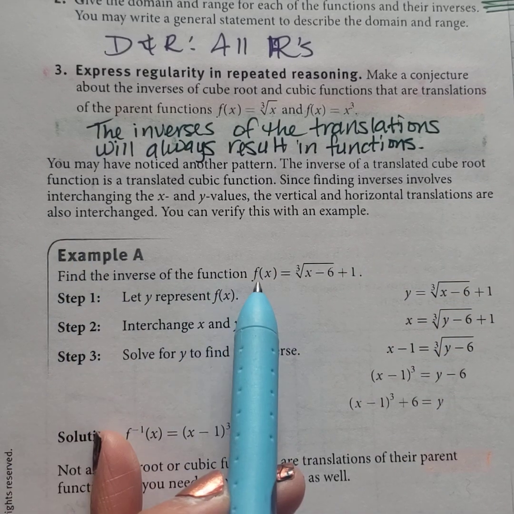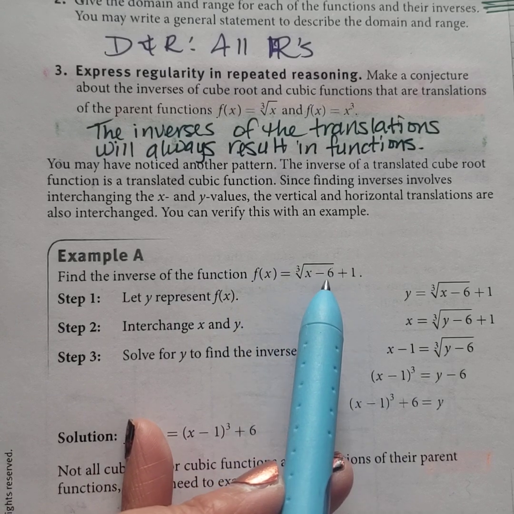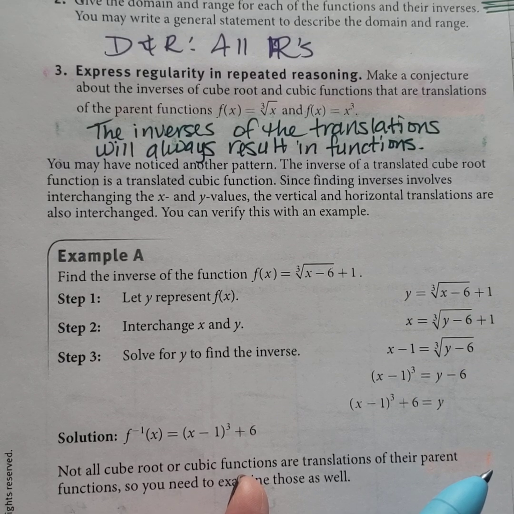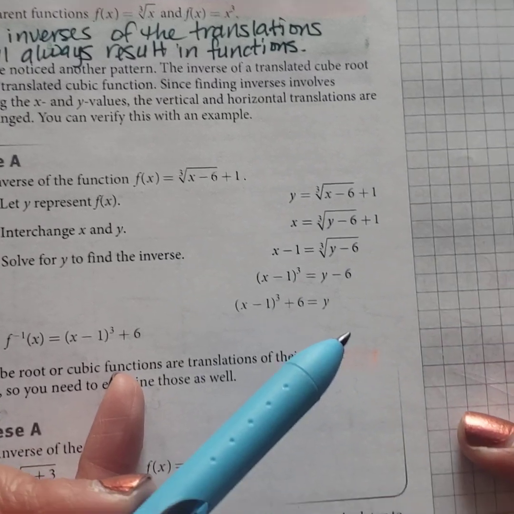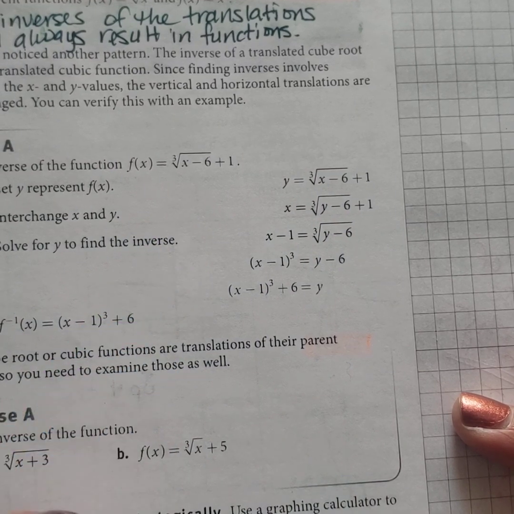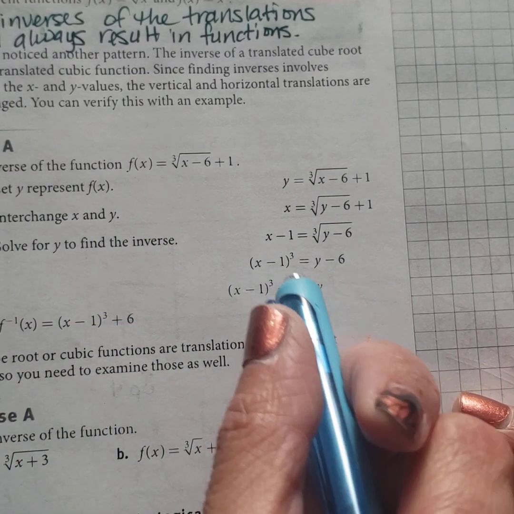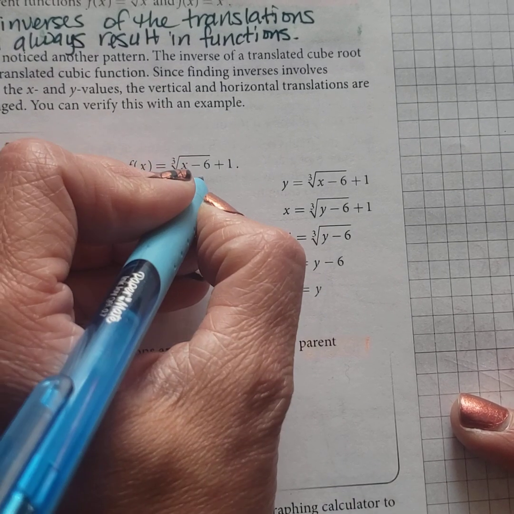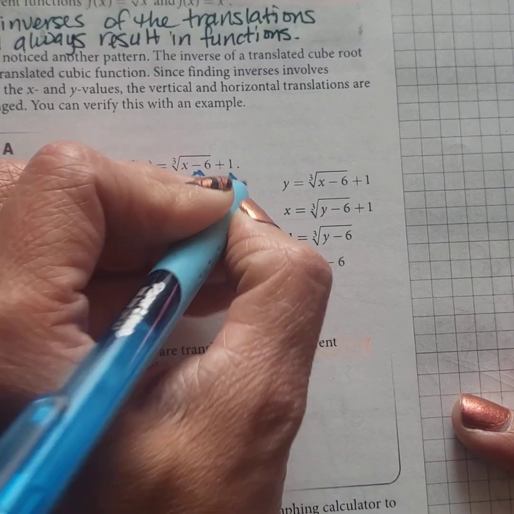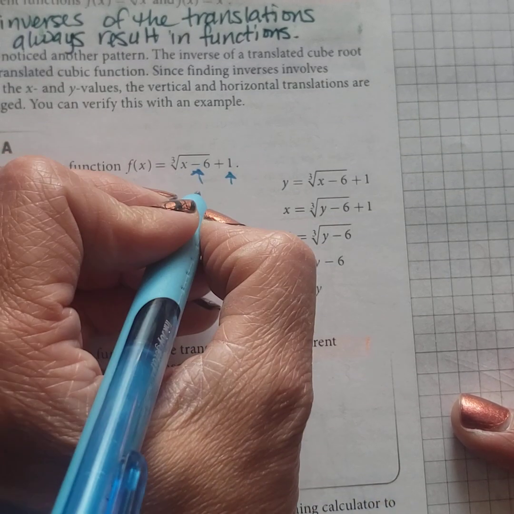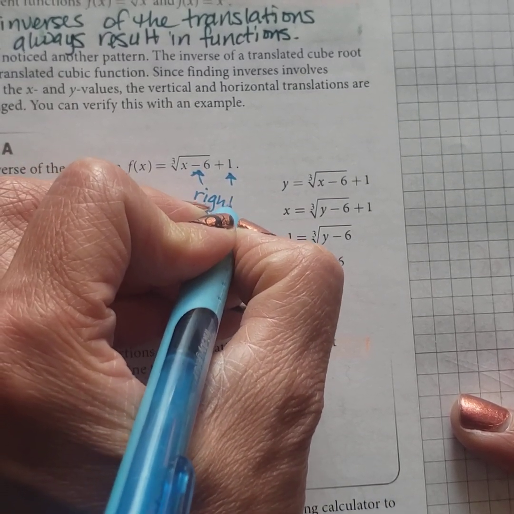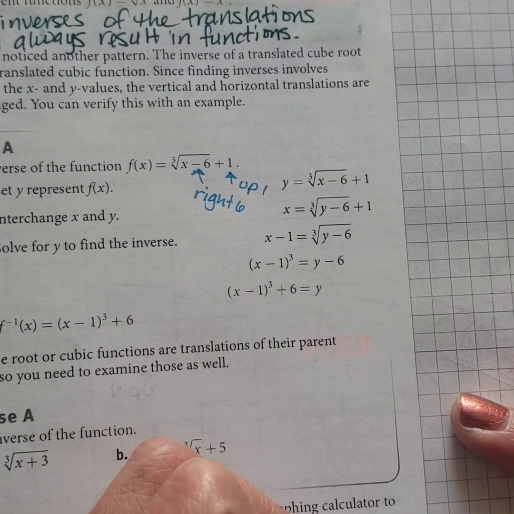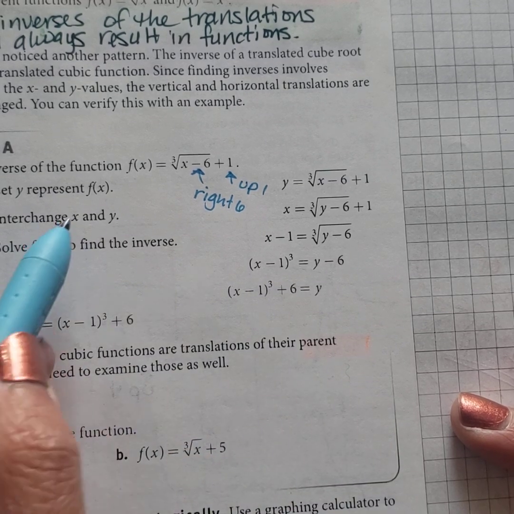It says find the inverse function f of x equals the cube root of x minus 6 plus 1. So you saw it graphically. Now let's see it algebraically so you can see what's happening for yourselves, because a lot of the times we see it on the graph and we're like, that doesn't make any sense. But when we see it with algebra, we're like, oh, okay, that's why. All right, so let's identify what these movements are. Minus 6 on the inside of that radical means it was moved to the right 6. Plus 1 outside means it was moved up 1. Okay, so let's Freaky Friday.